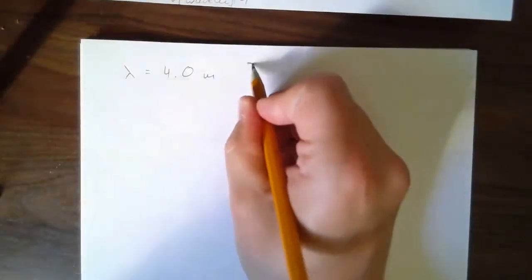Let's though pick different values. Let's suppose lambda is equal to 4 meters, making our wave significantly longer now. So what do I have then? Here's my question. What happens then?